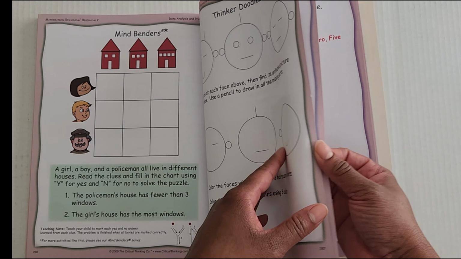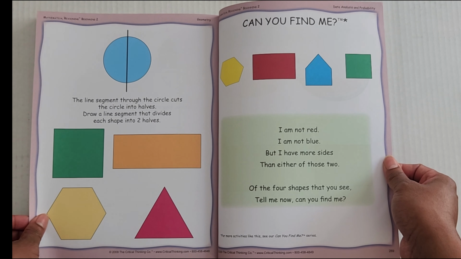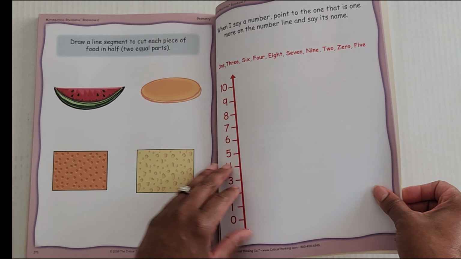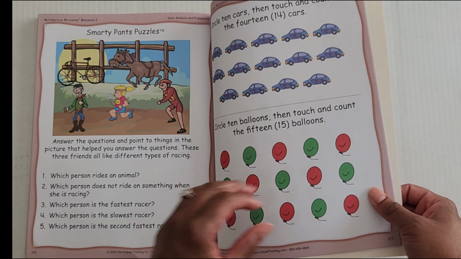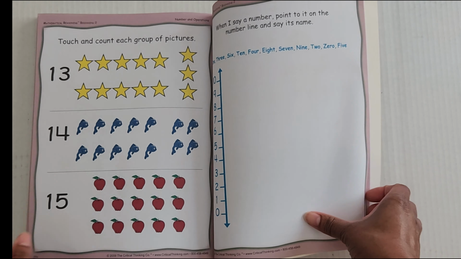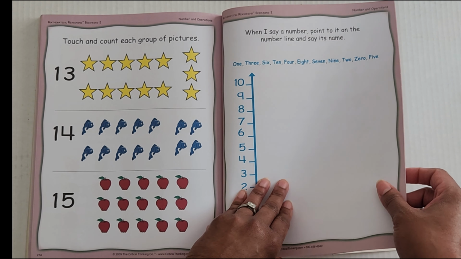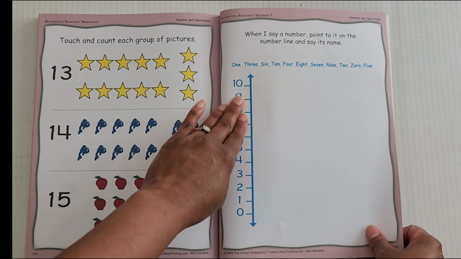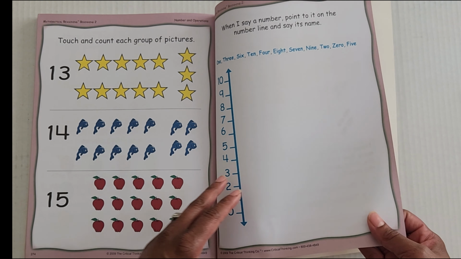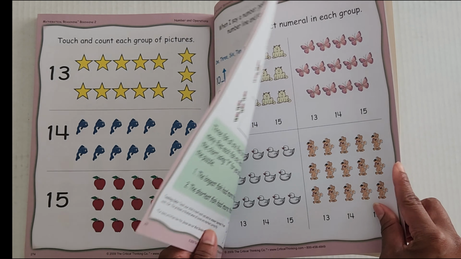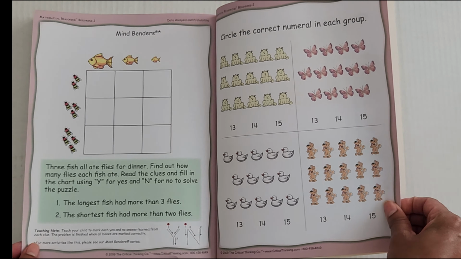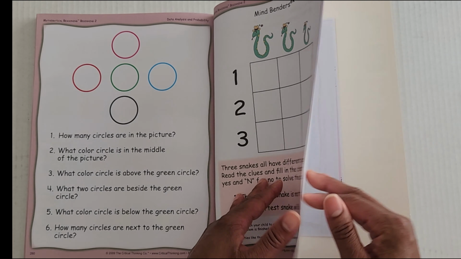More of those mind benders, Thinkerdoodles, riddles at the end, lines of symmetry. When I say a number, point to it on the number line and say its name. This is making sure when they wrap it up that your child understands their number recognition. More mind benders, a little bit more critical thinking activities towards the end.